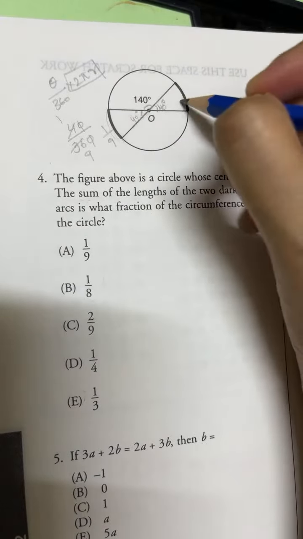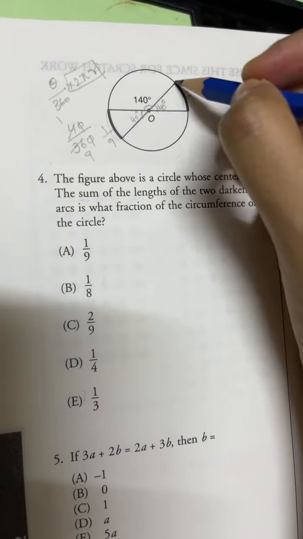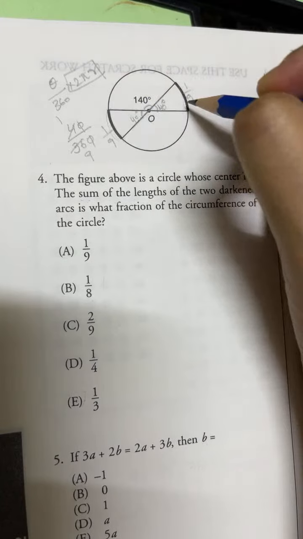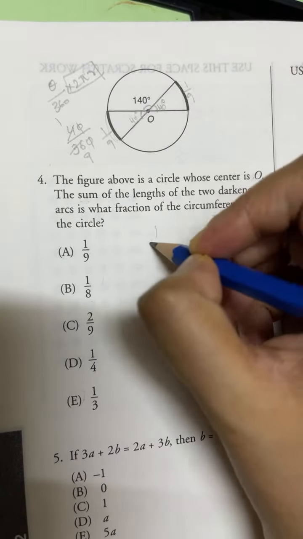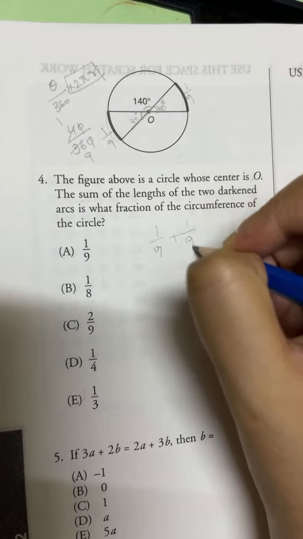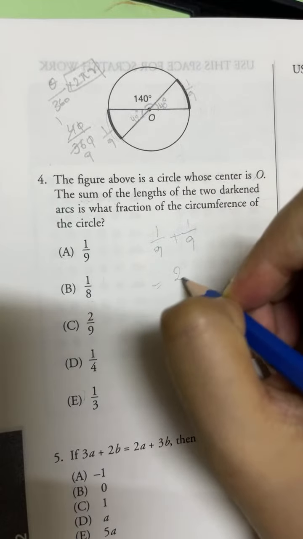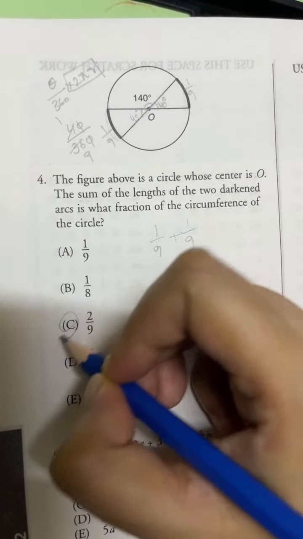So this is also similar because the angle is 40 degrees. So this is also 1 by 9th part of the circumference of the circle. So you have 1 by 9 plus 1 by 9, the sum of the lengths of the two darkened arcs. That's equal to 2 by 9. Your correct answer is C.